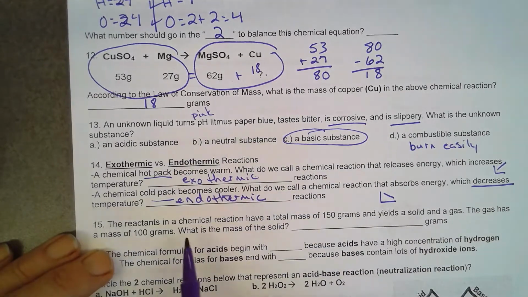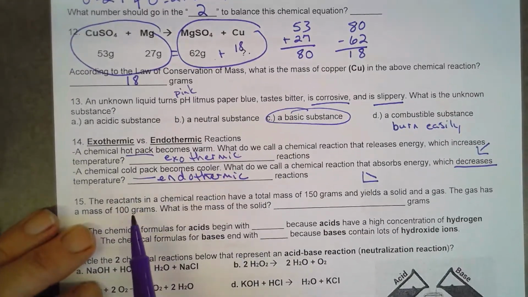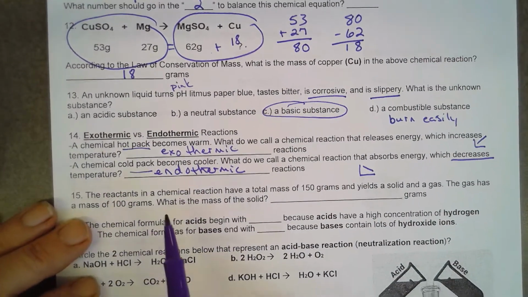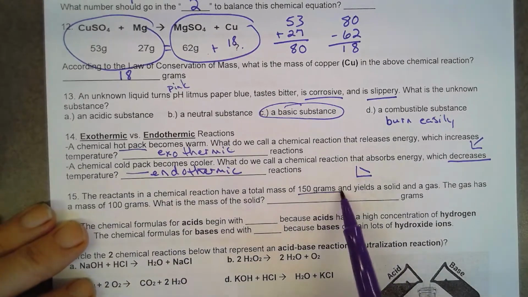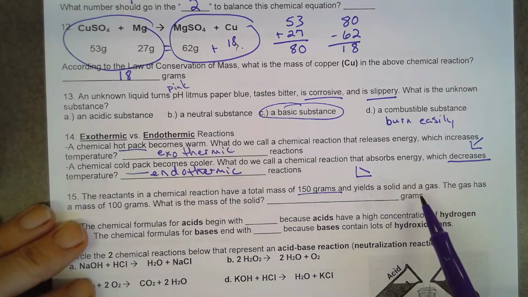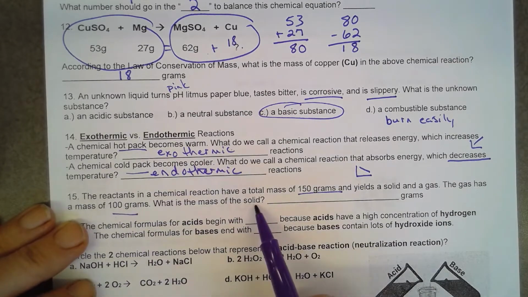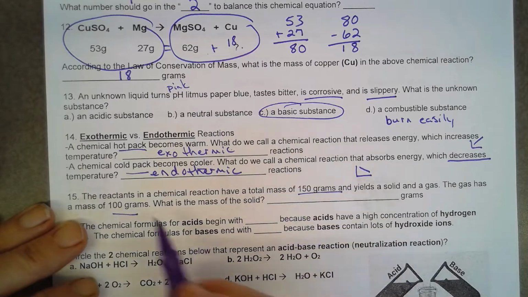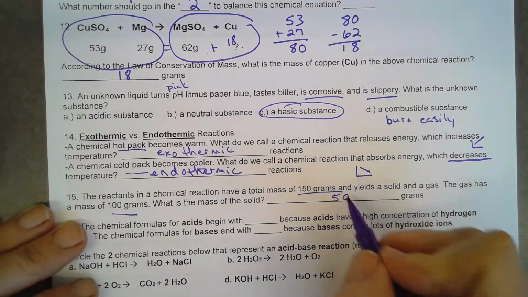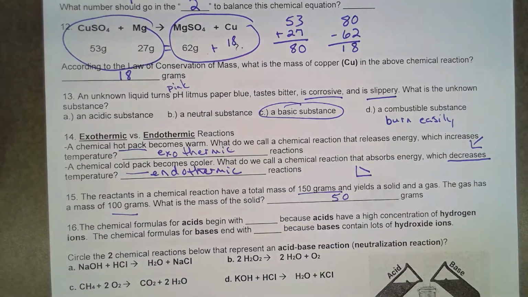So here's another example of law of conservation of mass. The reactants in a chemical reaction have a total of 150 grams, and it makes a solid and a gas. The gas has a mass of 100 grams. What does the solid have to be? Well, if they have to be equal, I would add 50 to 100 to get my 150 grams.